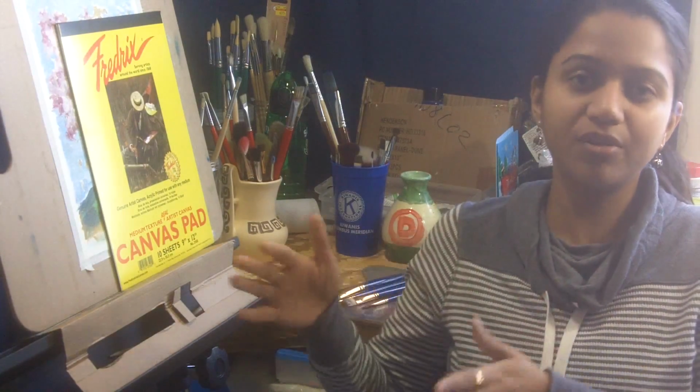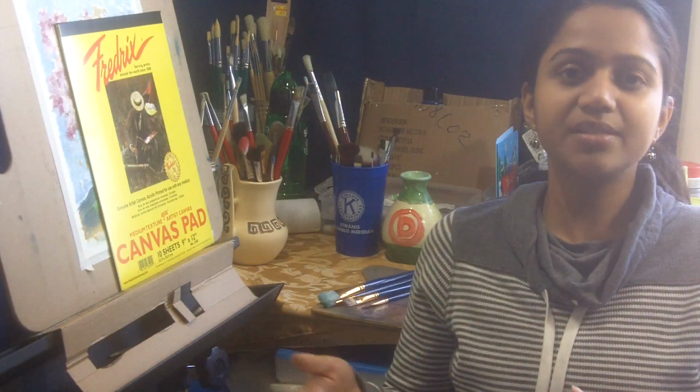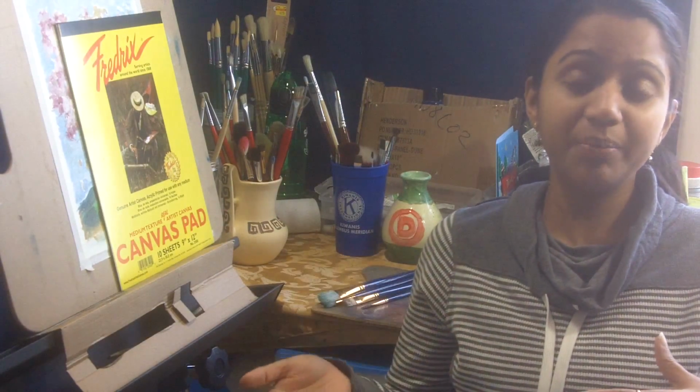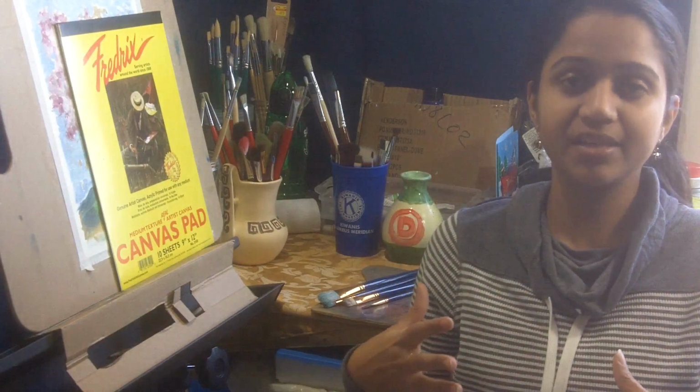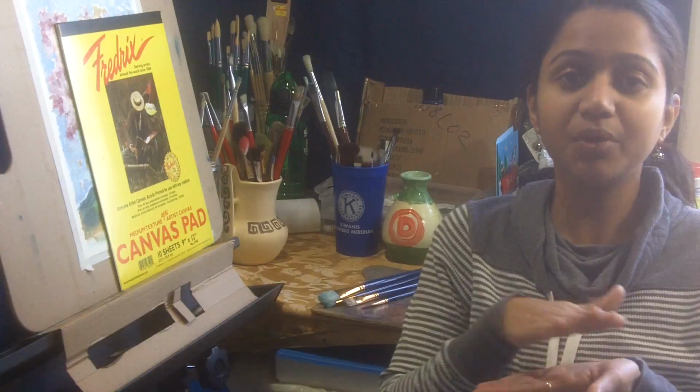What it does is it helps in not rotting the cloth or the wood surface in the long run, because paints, especially oil paints, have a tendency of eating up the surface. So these coatings, or the primers rather, are generally formulated in such a way that they create that barrier.